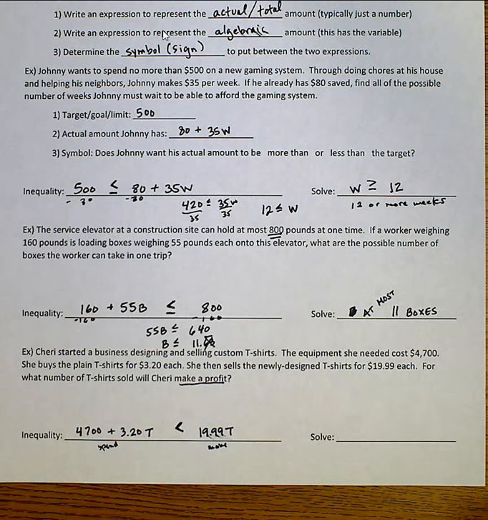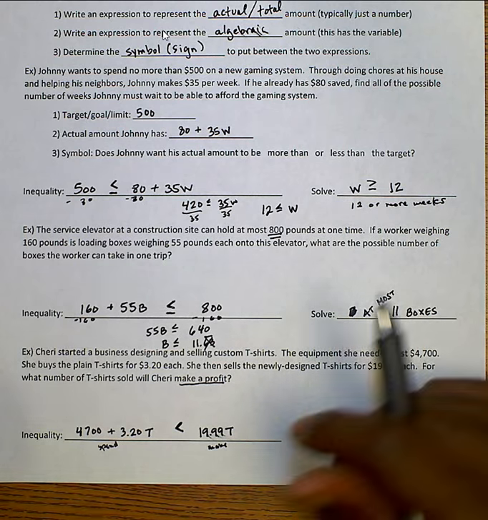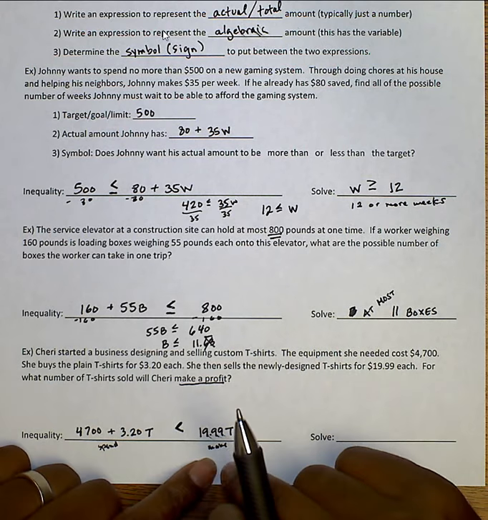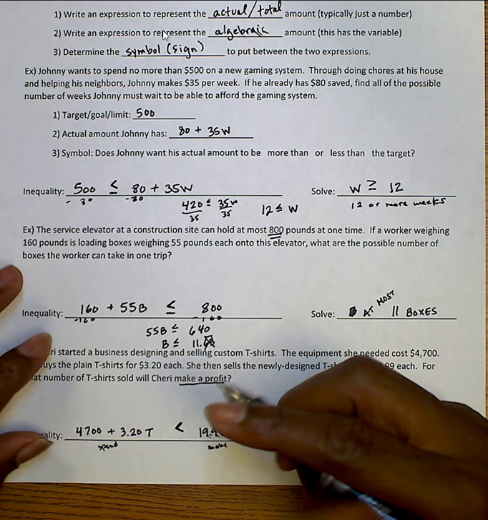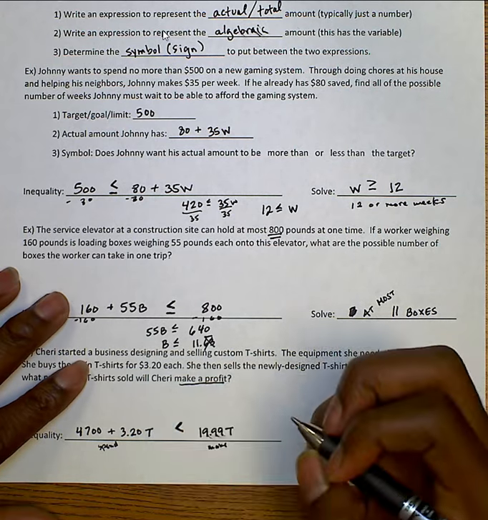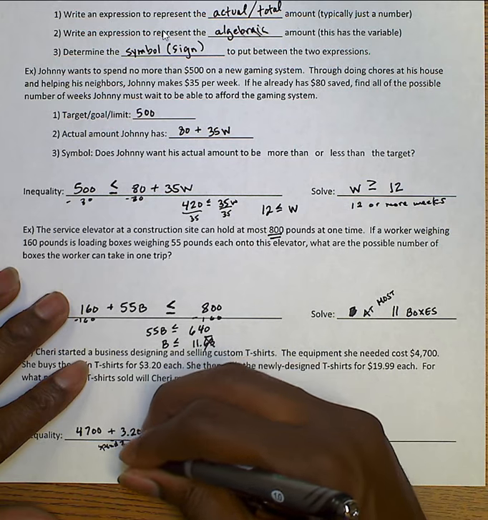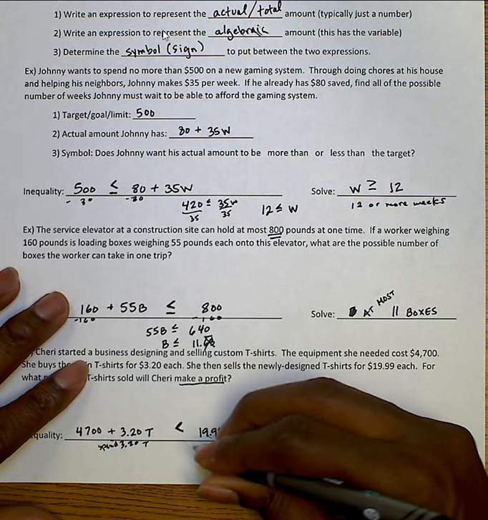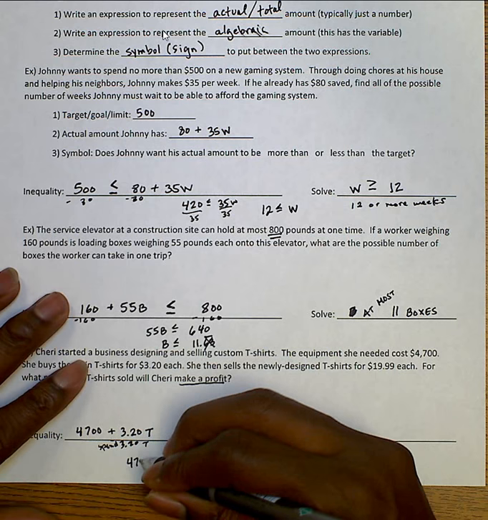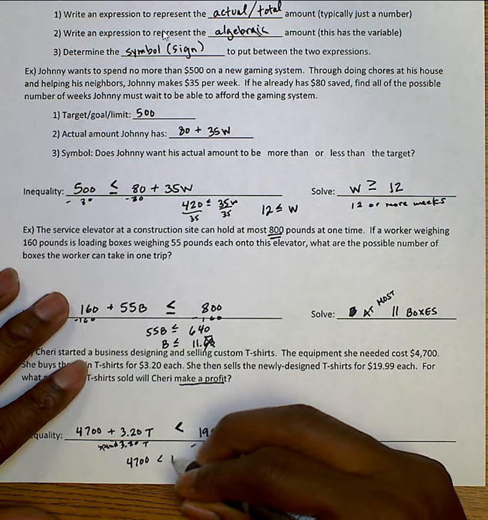Okay, and now we're on to solving the problem. We set it up, we thought about it, one side about total spent, one side about how much we make. We can solve this problem. First step, subtract 3.20t from both sides. Subtract 3.20t, subtract 3.20t, and we get 4,700 is less than 16.79t.